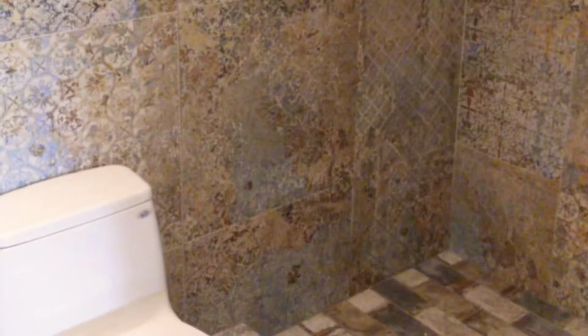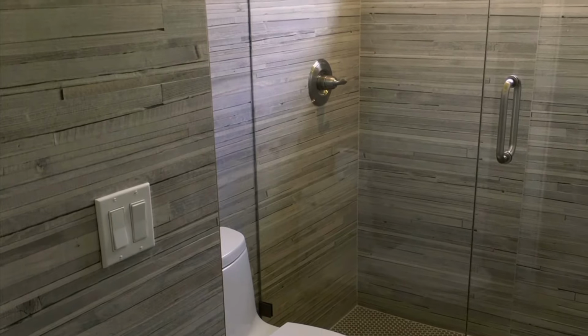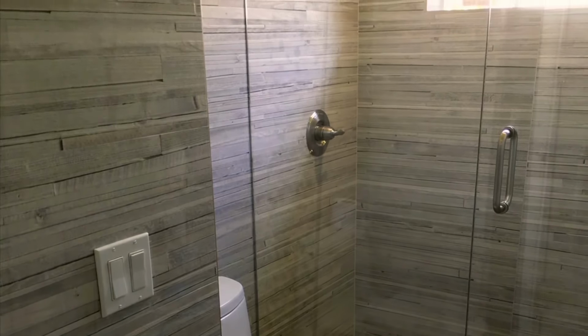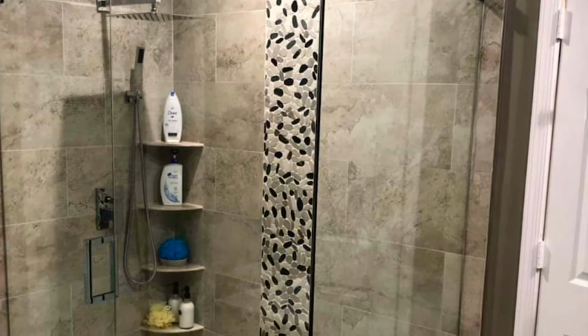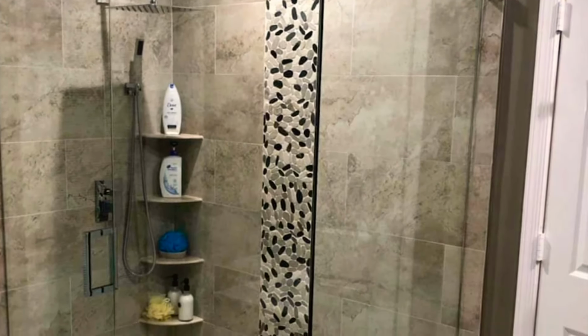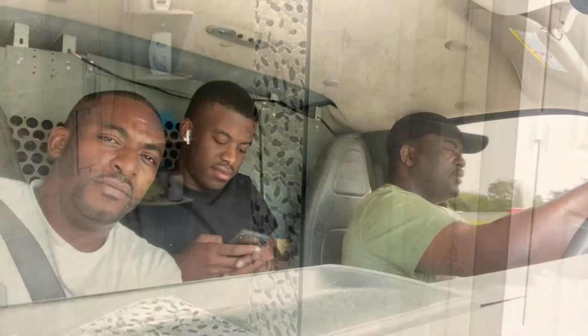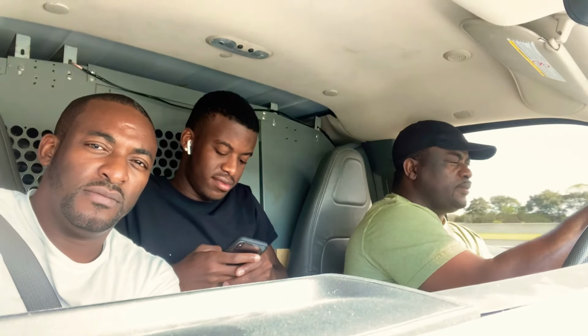Today I'll show you the step-by-step process in repairing a water damaged ceiling. A client of ours had a leak upstairs coming from a toilet, and the result of that damaged a ceiling downstairs. So stay tuned as we go through this process.